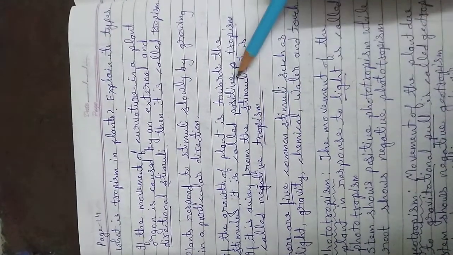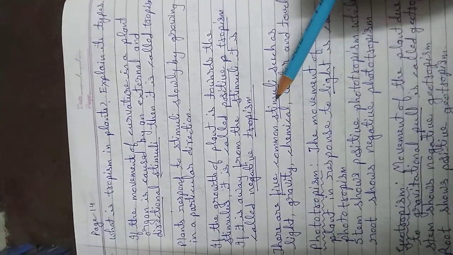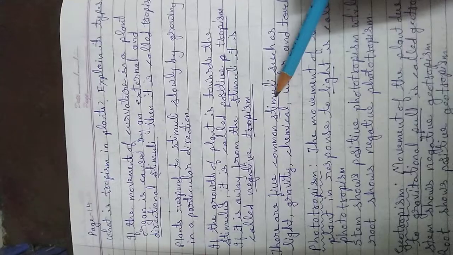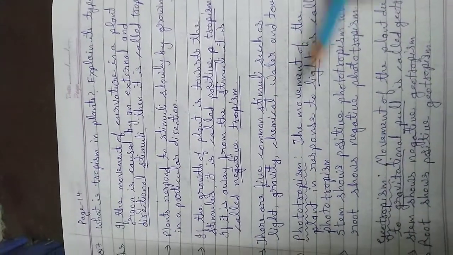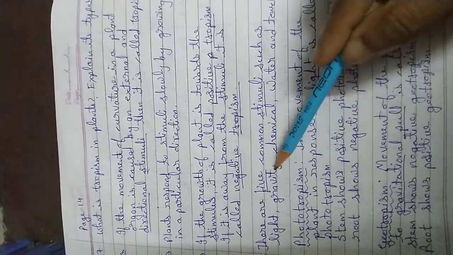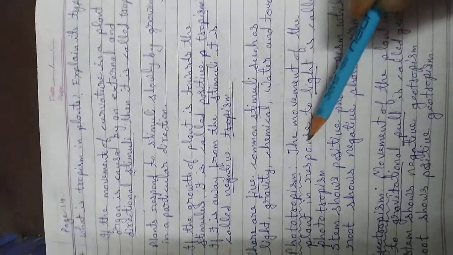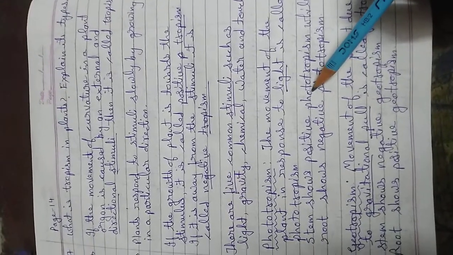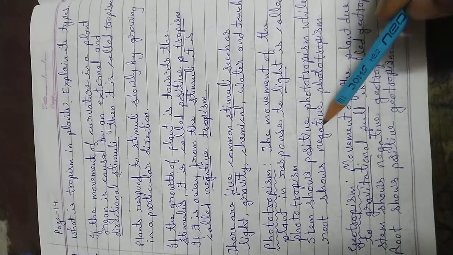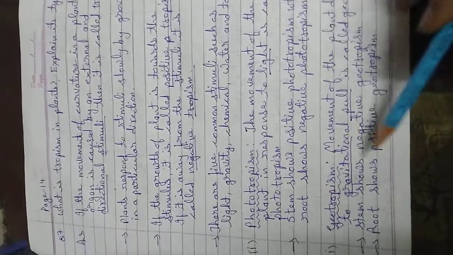Let us see examples of positive and negative tropism. Before that, see which are the environmental stimuli. There are 5 kinds of stimuli: light, gravity, chemical, water and touch. Phototropism depends on light. The movement of the plant in response to light is called phototropism. For example, the stem shows positive phototropism, that is, it grows towards the light, while the root shows negative phototropism, it grows away from the light, in the opposite direction.